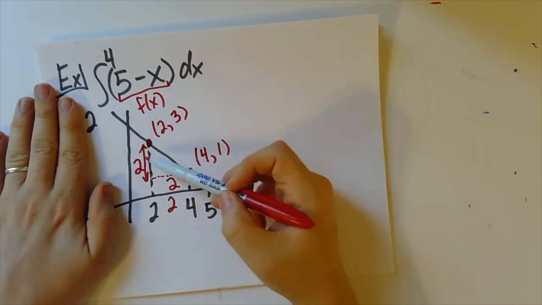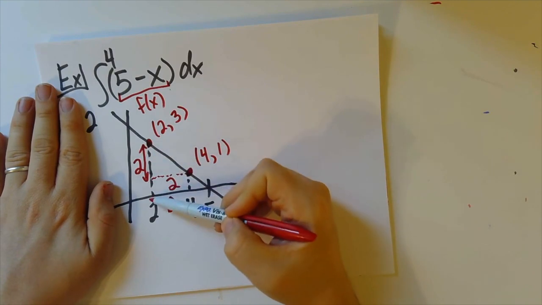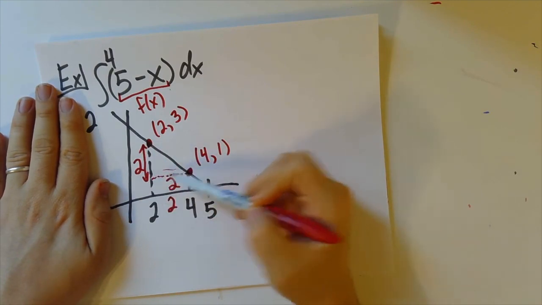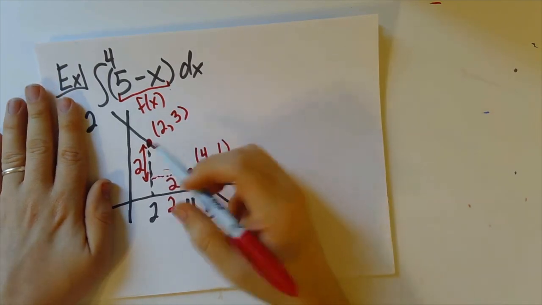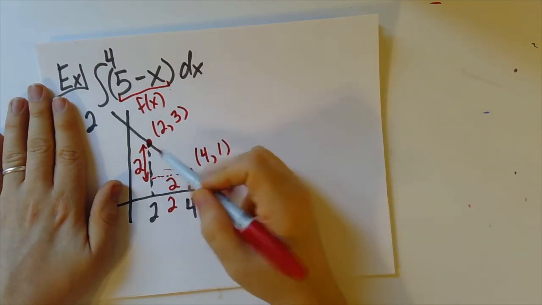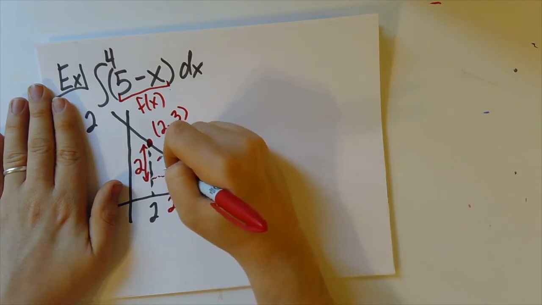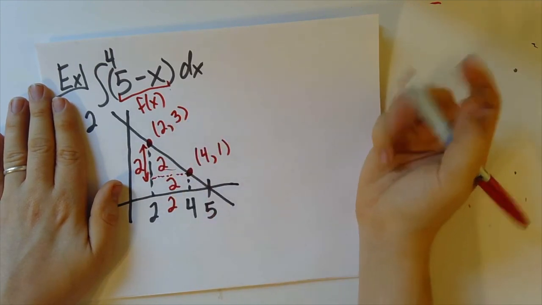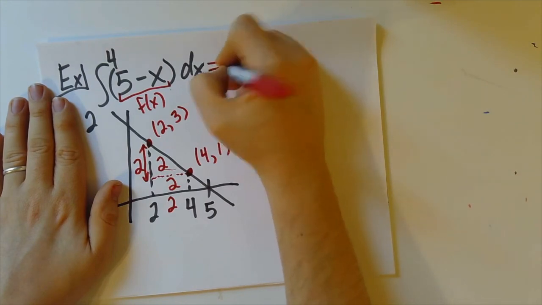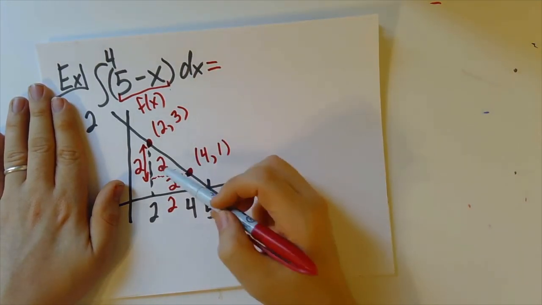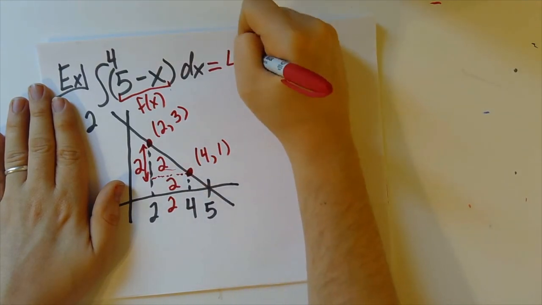Okay. It would be 3 if I went all the way down to the axis, but I'm not because I'm stopping here, which is at a height of 1. Okay. And so that means the area of this triangle is 1/2 of 2 times 2, which is to say it is 2. And so then the total area of my trapezoid and also the value of this definite integral is 2 plus 2, which is 4.